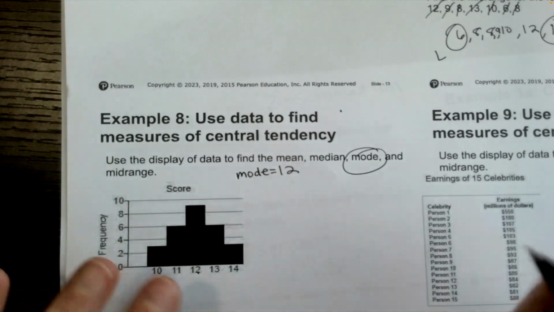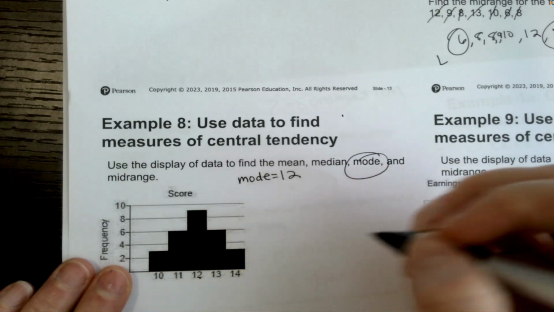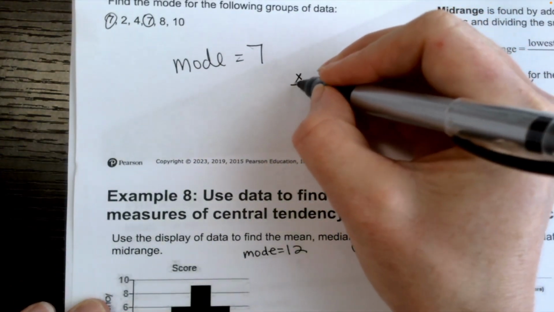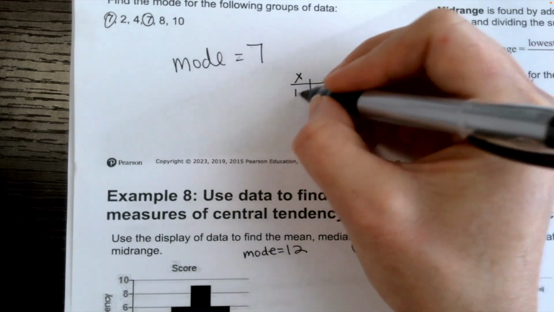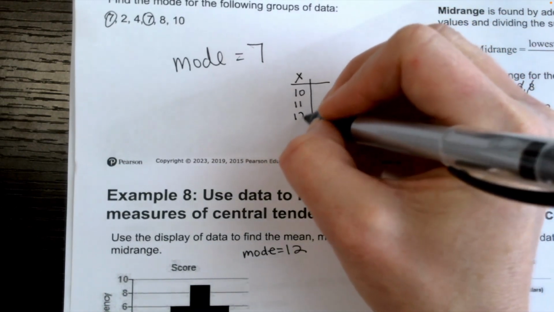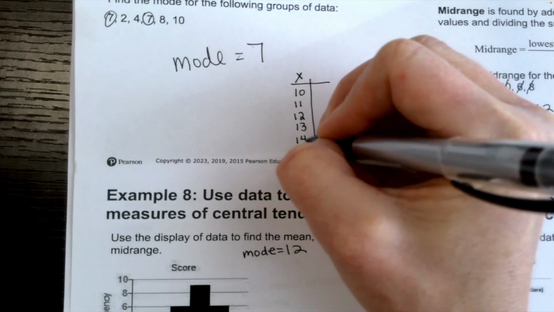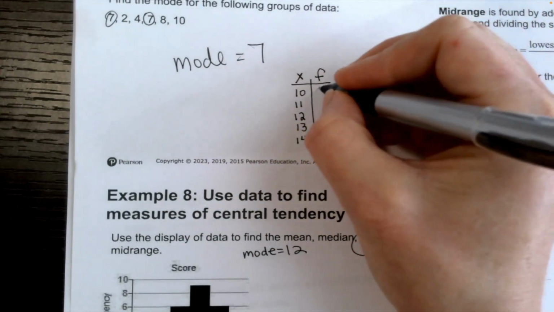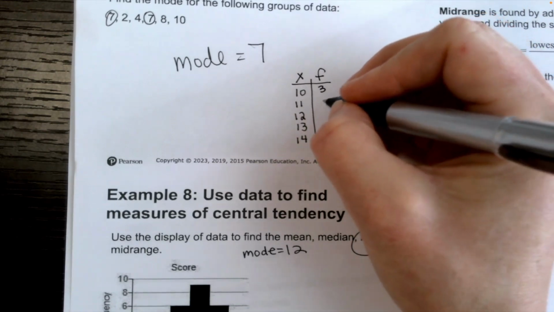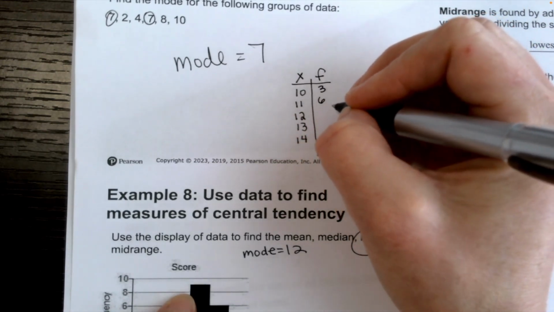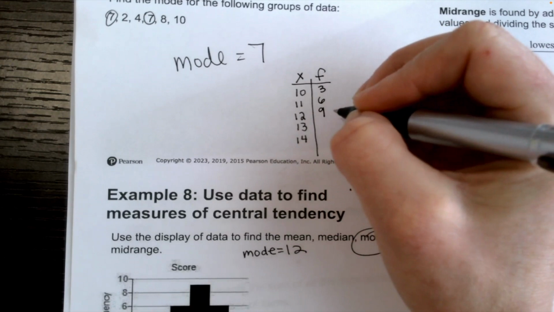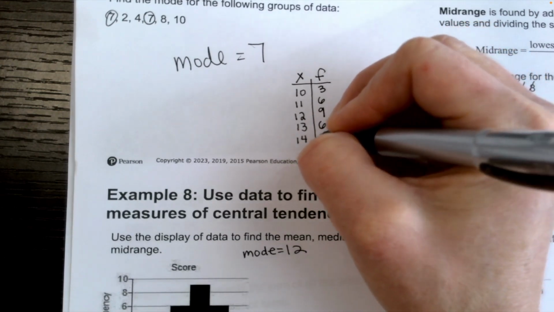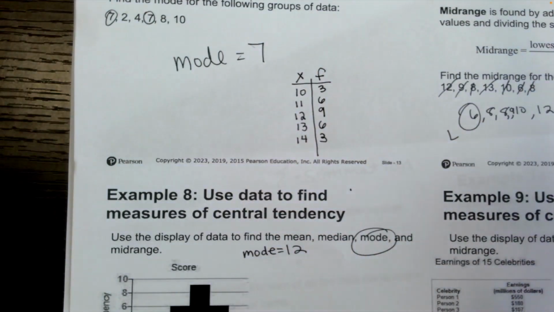All right, median. Well, we first need to find out what X is. X is like 10, 11, 12, 13, and 14. And then F is your frequency. So that would be 3. That would be 6. 12 would be 9. 13 goes back to 6. And 14 is back at 3.